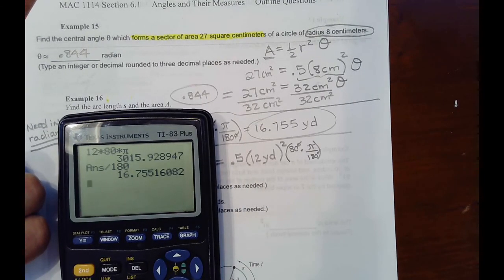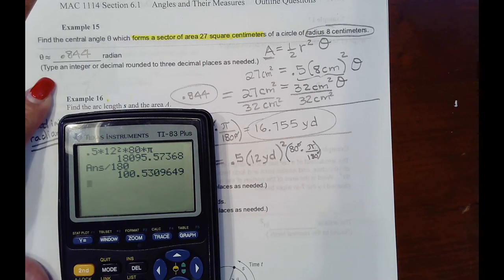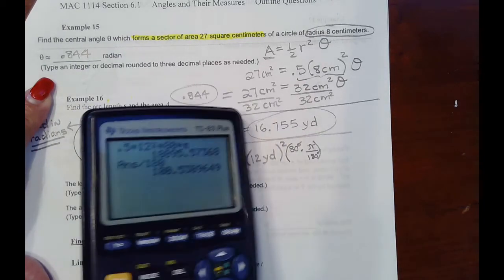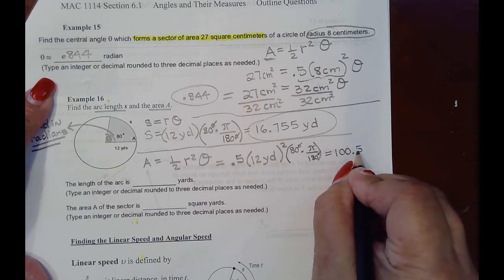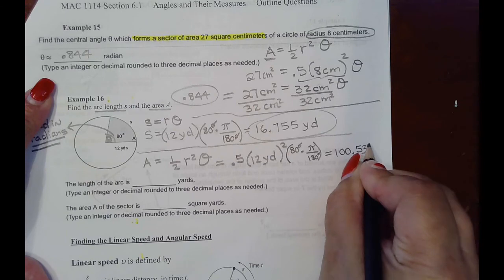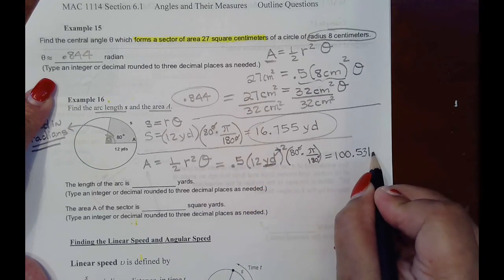So this would be 0.5 times 12 squared times 80 times pi. Call it that pi value. There's my numerator divided by 180. And you get 100 point, again, I think it's rounded to 3 decimal places, 100.531, and since this is area, it's yards squared.